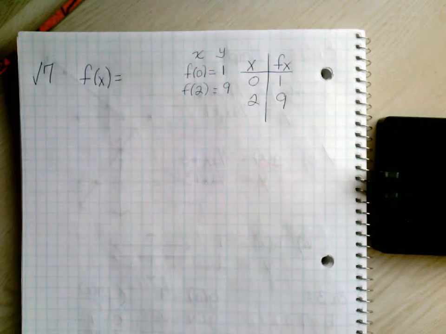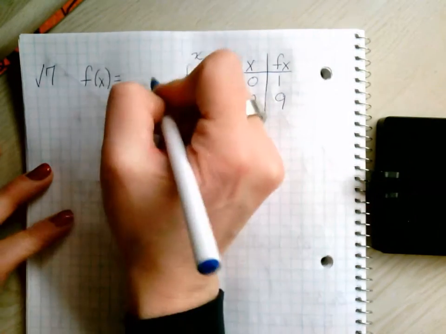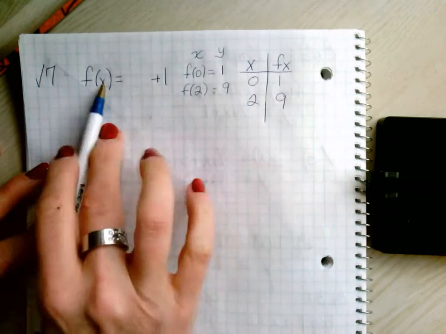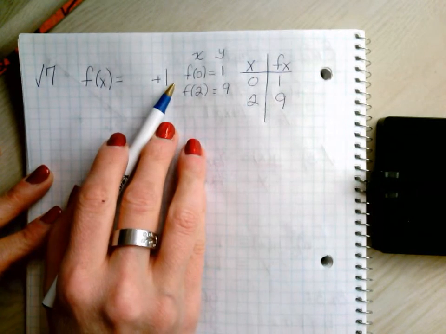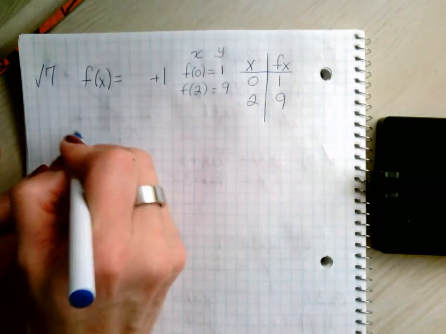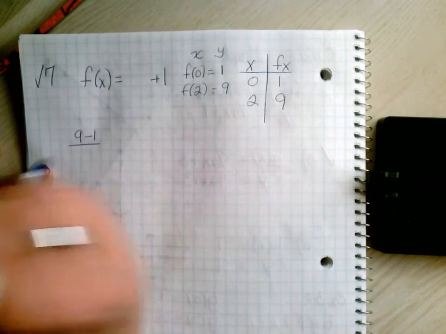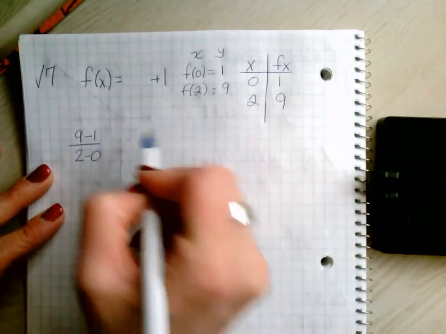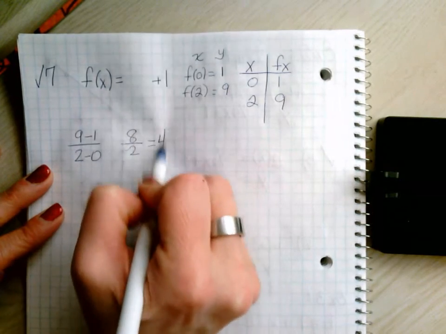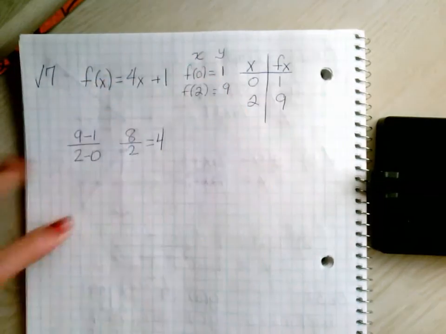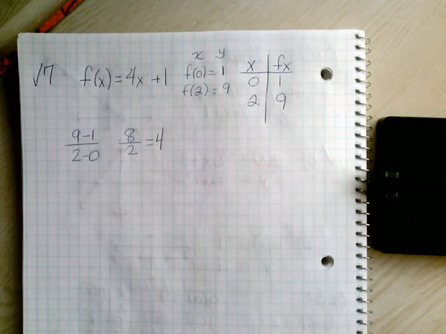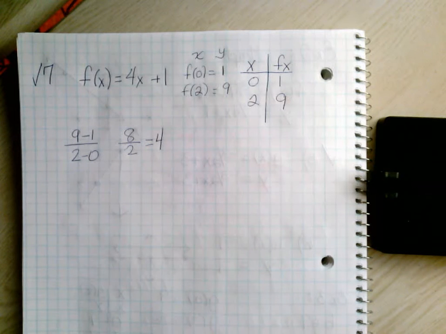Now that I have that, do I have a y-intercept? Yes. Okay, plus 1. I'm kind of filling in the blanks as I go. I don't know if you see that's what I'm doing. Okay, I'm going to go down. 9 minus 1 over 2 minus 0. So 8 halves, 4. There's your slope. There's your equation. Okay? The x's are still the x, the first item in your coordinates. F of x is your y, the second item in your coordinates.